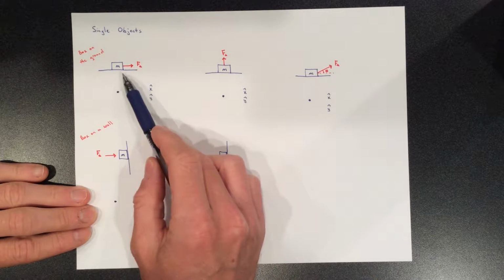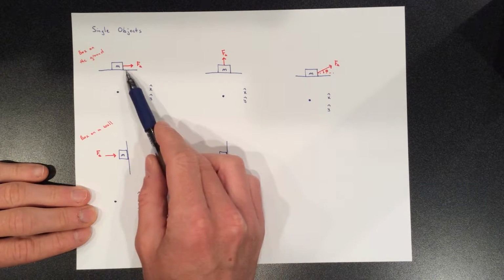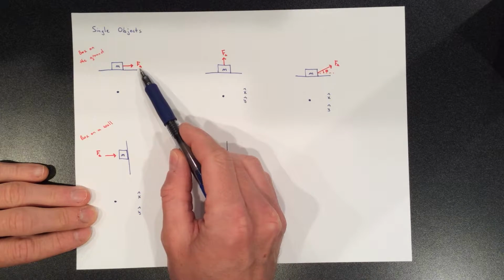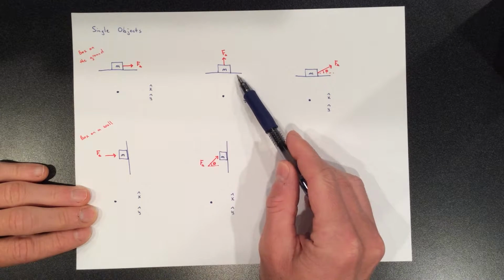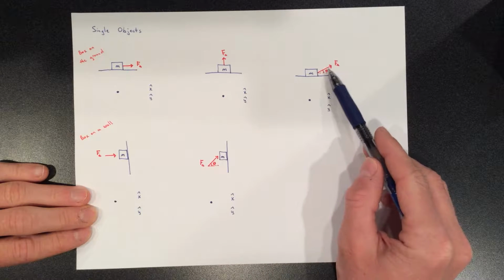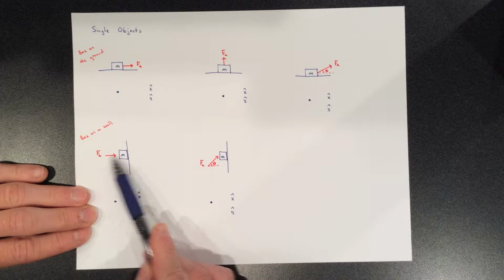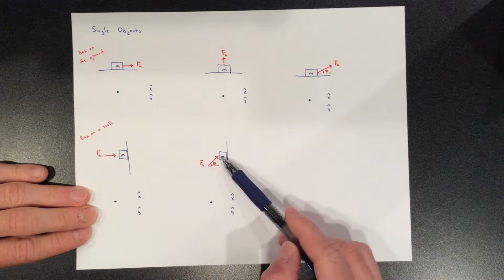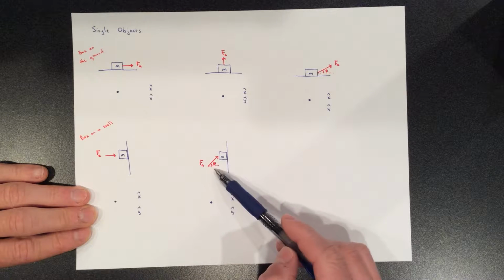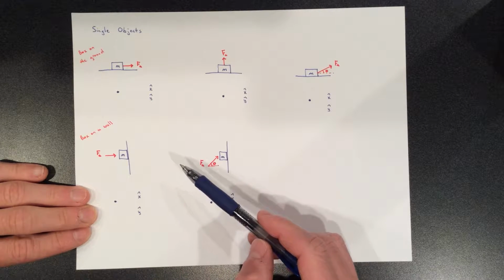Okay, so this is going to be a box on a ground being pulled horizontally. That's an FA. That's an applied force. Box on a ground having an applied force up. Applied force at an angle, applied force on a box on a wall, and then a box on a wall with an applied force at an angle. So this is just some variations of what we'll do.